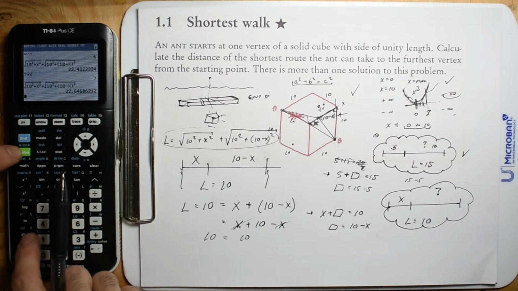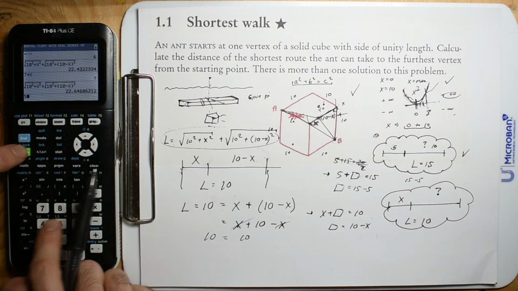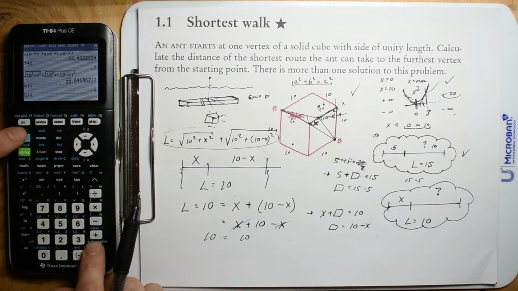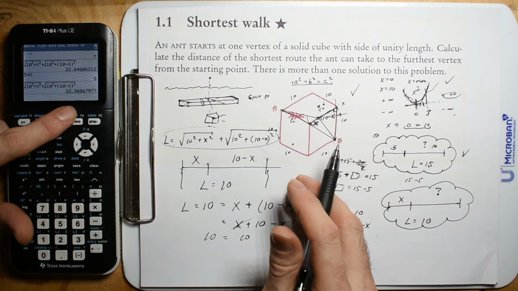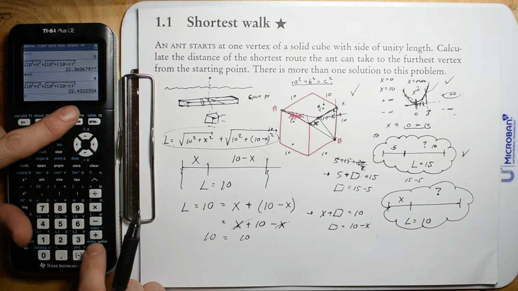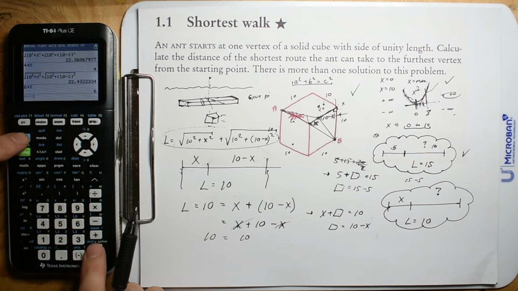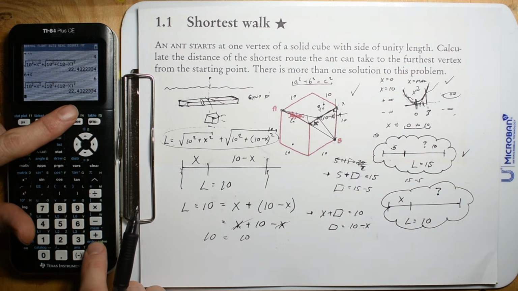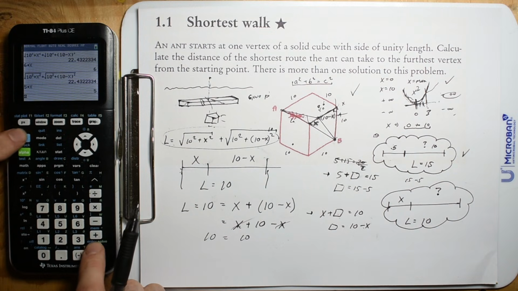So our last known point where x was the smallest was 5. 5 stored as x, and we got 22.36. And 4 stored as x, just to show you, was 22.43. And 6 stored as x was 22.43. So let's go back to 5 stored as x.